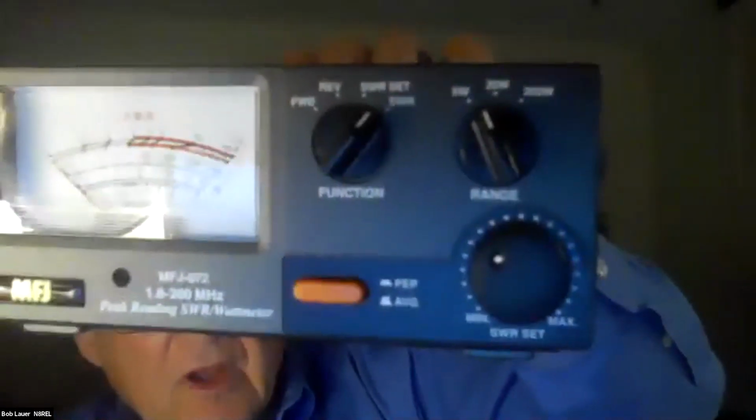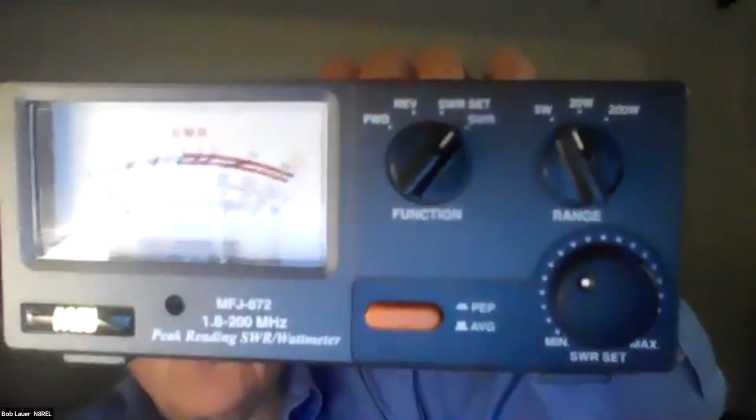Now, it's kind of interesting. There is one test question I want you to be aware of. It asks what other instrument besides an SWR meter you can use to measure SWR, and that is a directional watt meter. This particular SWR meter can also be used as a watt meter.